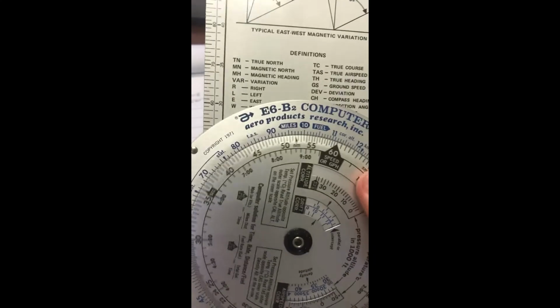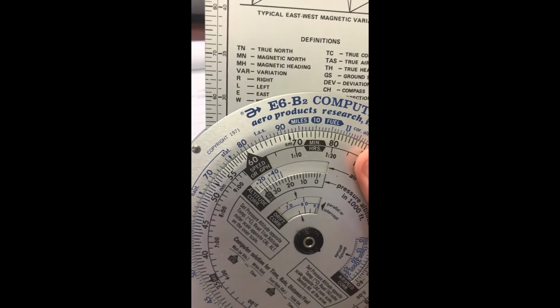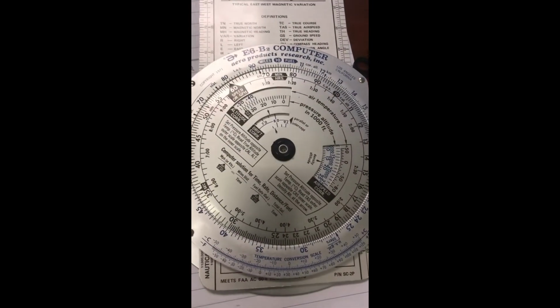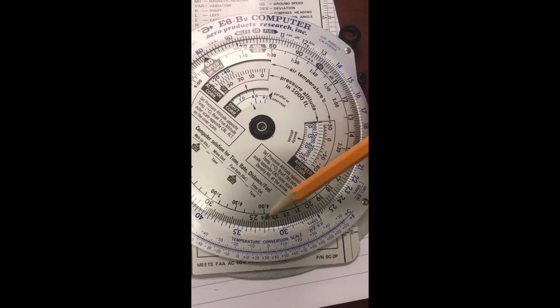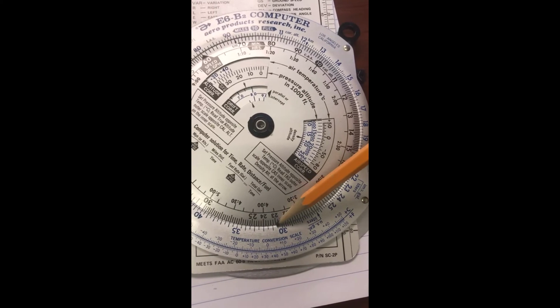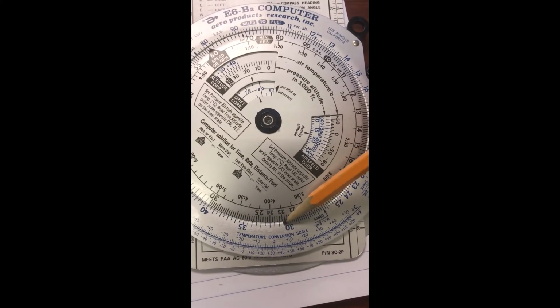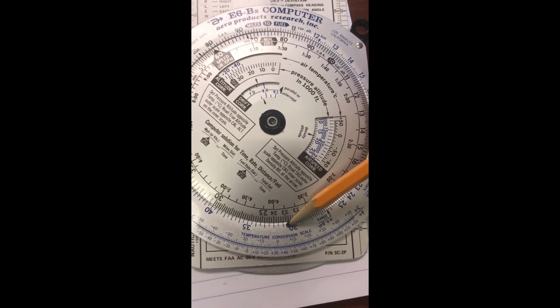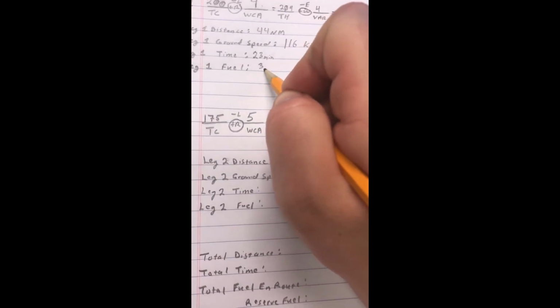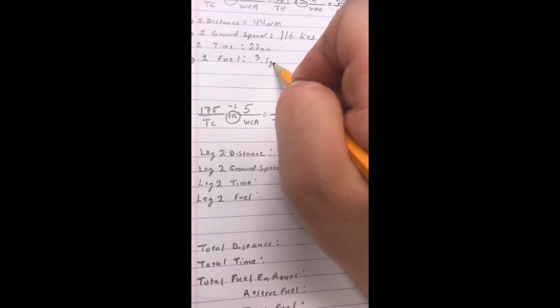So in that case, we're going to move our 60 index over to that 8. Now because we're using 23 minutes, first we're going to come into the B scale and then move out to the A scale. So if we find the 23 minutes, we come out, we can see the fuel burn is going to be approximately 3.05, or we'll round up and call the fuel for leg 1 3.1 gallons.